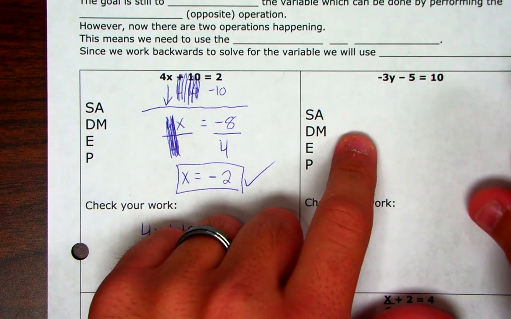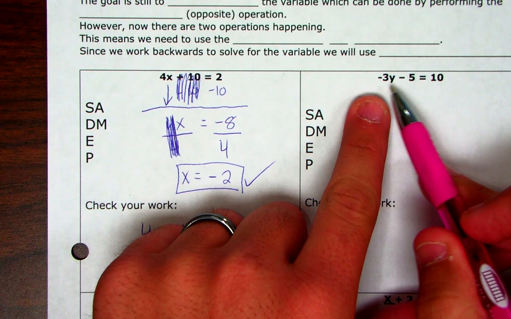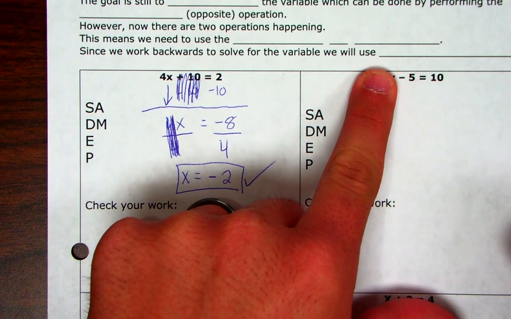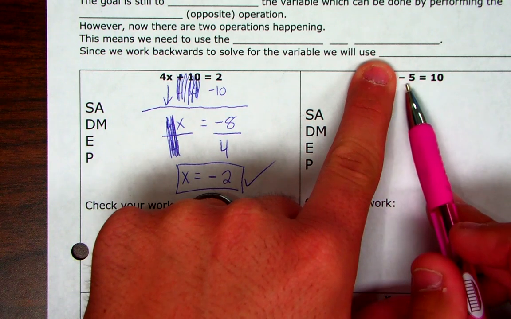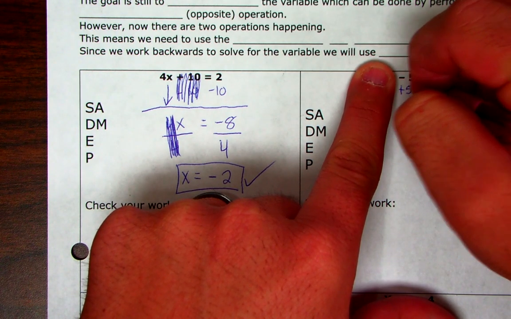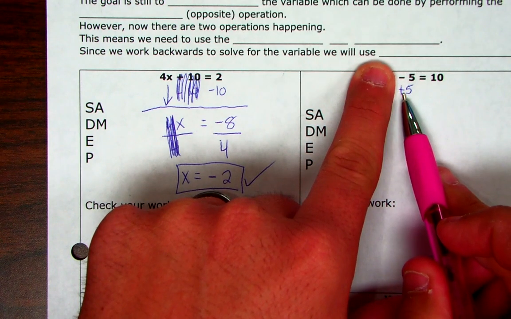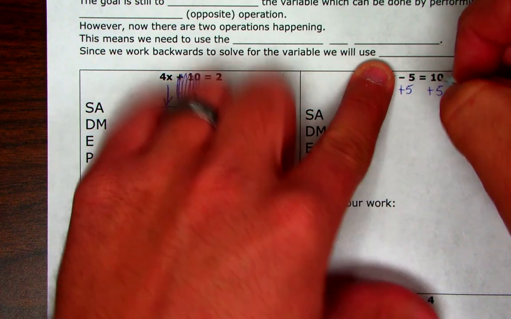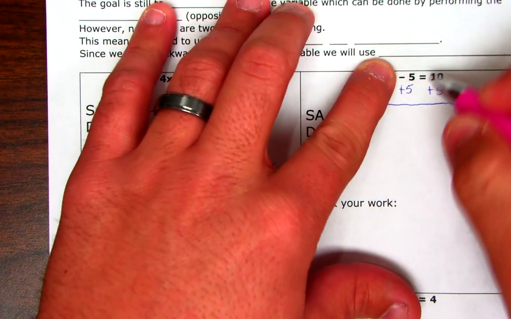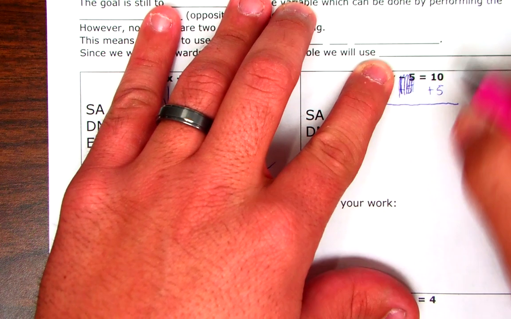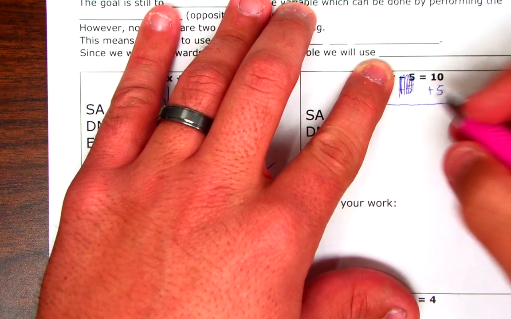Alright, so again, start by covering up the number attached to the letter. Now look, we have this minus 5. How do you zero out a minus 5? Well, you add 5 to both sides. Again, what you do to one side of the equal sign, you must do to the other side. So the 5 minus 5 zeroes out. It's gone. 10 plus 5 is 15.